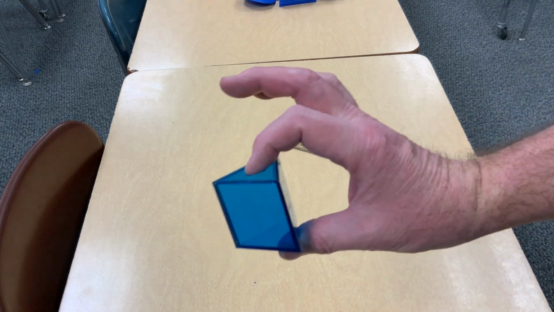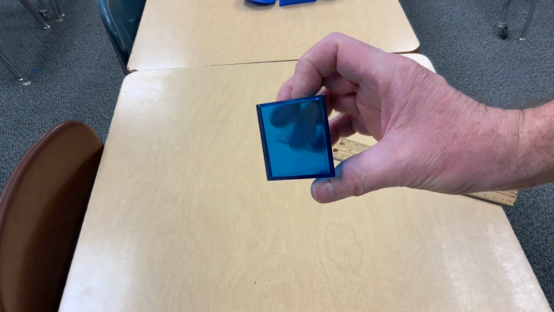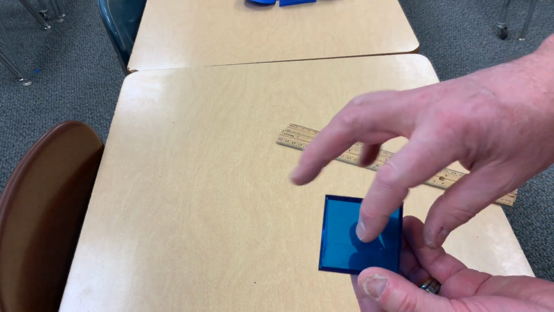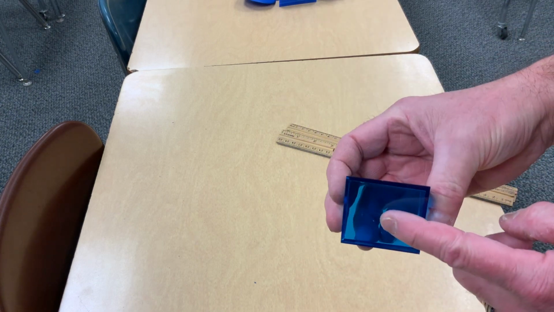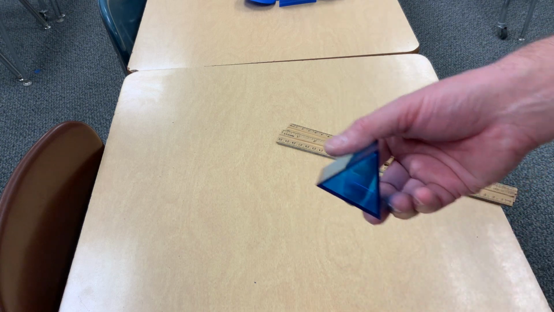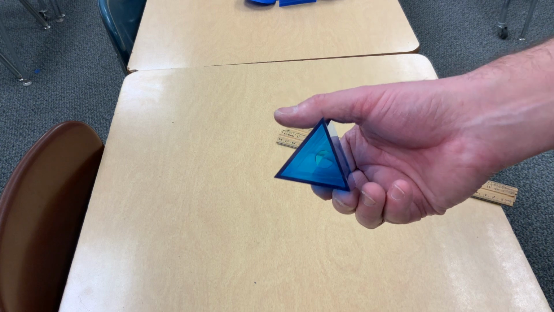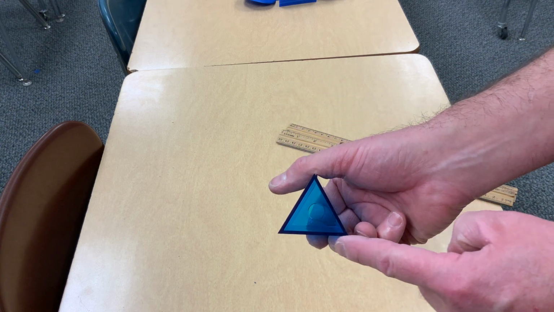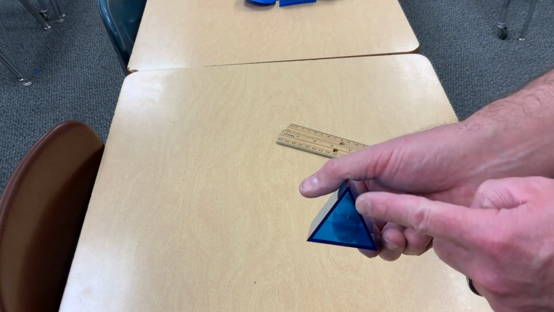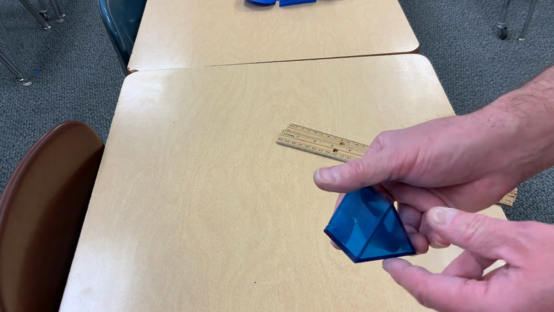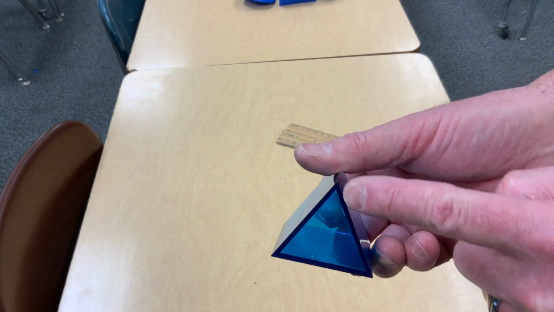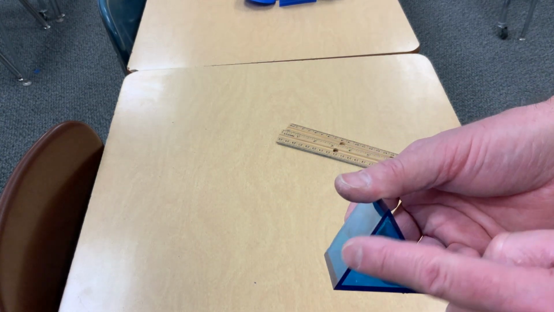Triangular prism. It's made up of 1, 2, 3 rectangle faces and 1, 2 triangular faces. Remember, if you're finding perimeter, you're finding the distance around the object. So if you found the perimeter of this face, you'd be adding this plus this plus this.